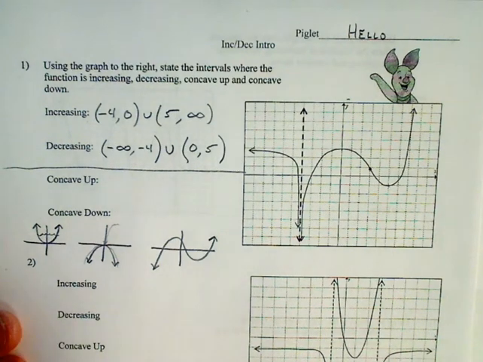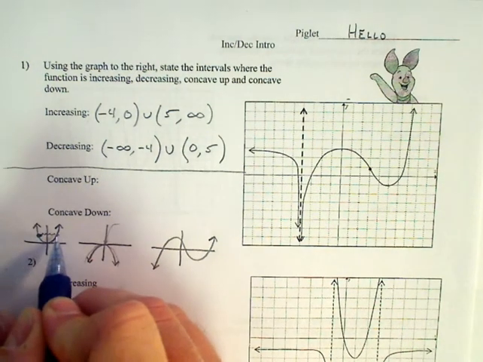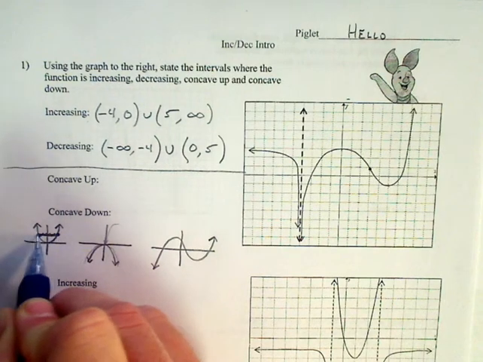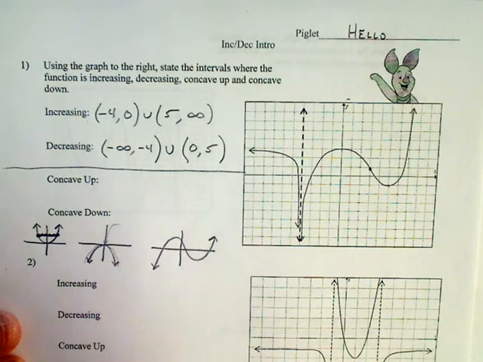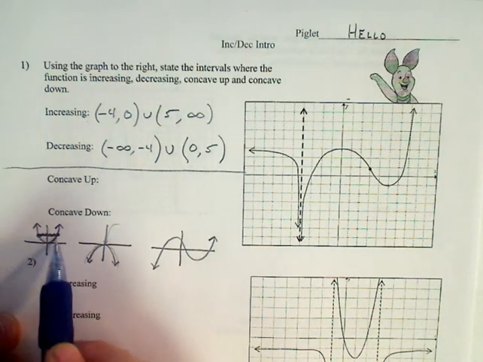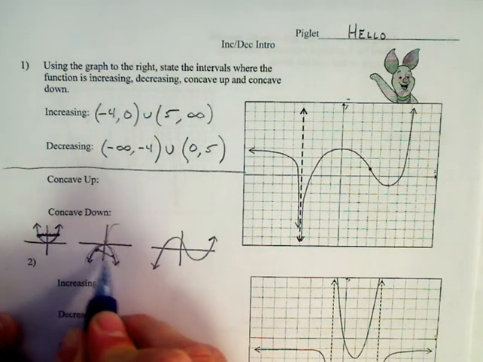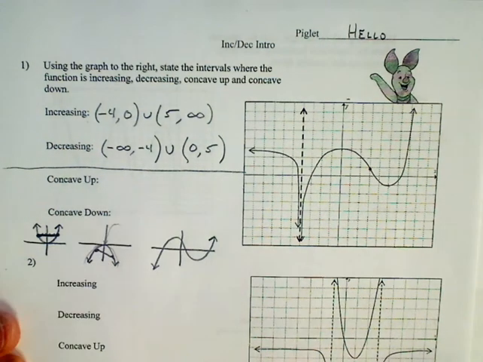Now, I've also seen this technical definition where if you were to choose a point on this side and choose a point on this side and draw the line that connects them, if that line you drew is above the graph in that section, then it's concave up. So what I drew is above this section, it's concave up. Where if I were to connect two dots in this one, and what I drew is underneath the graph, then it's concave down. And that was the one I was taught when I was in school. I think it's common sense. I don't think you need to do either one of those.